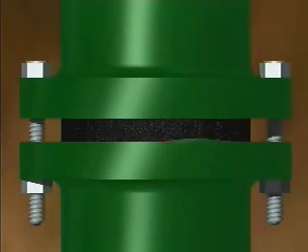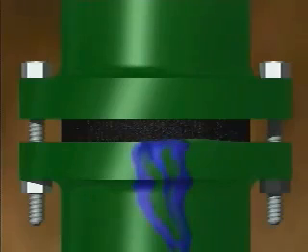This illustration, enhanced to show detail, represents a flange with a high spot. This type of problem may not allow a gasket to compress evenly, creating a leakage path. The surface should be machined to remove the high spot.